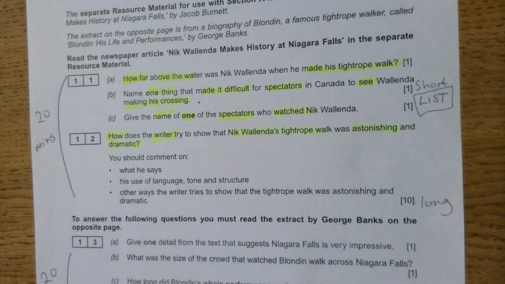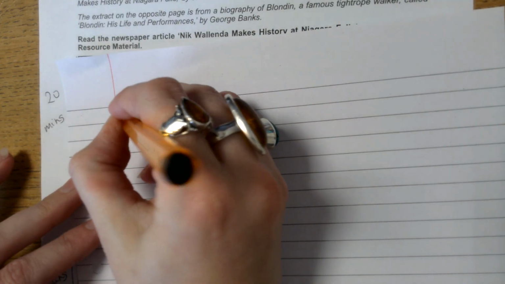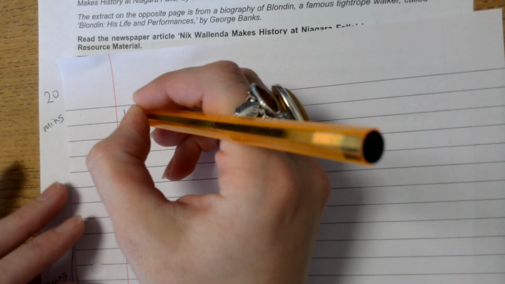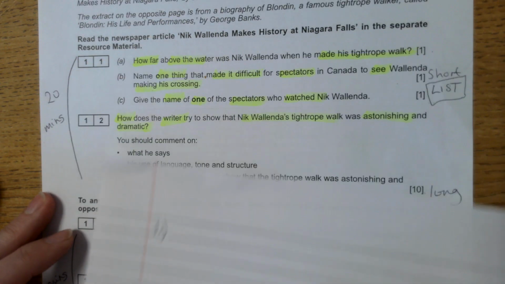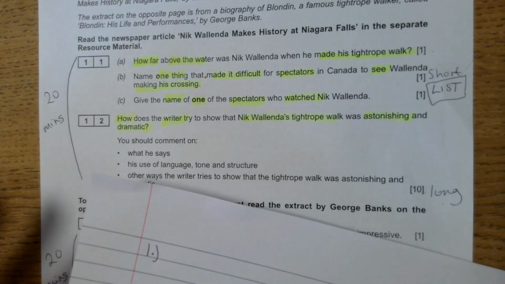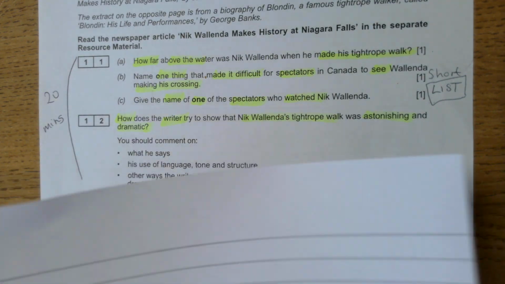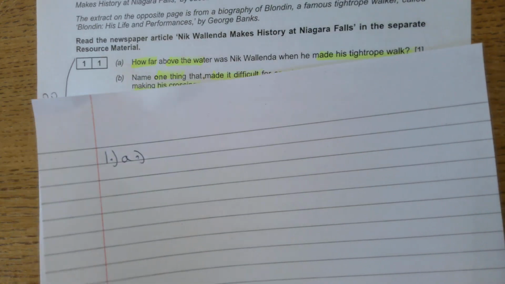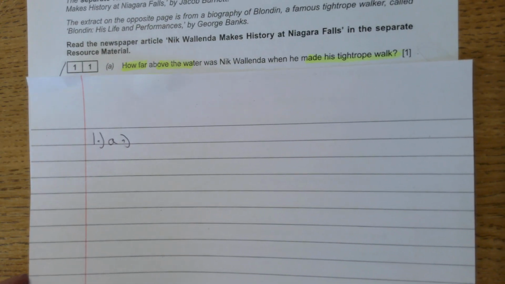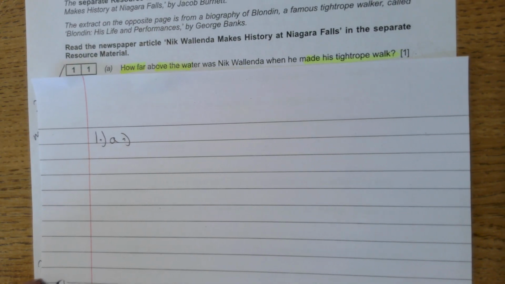So, how do I write this down then? Now, question 1, I'm simply listing the correct answer. Okay, so that's all I have to do. I literally have to list the correct answer. Now, I'm just going to make up the answers here because for time's sake, I'm not going to actually model all of the answers. But let's say how far above the water Nick Walenda was when he made his tightrope walk.